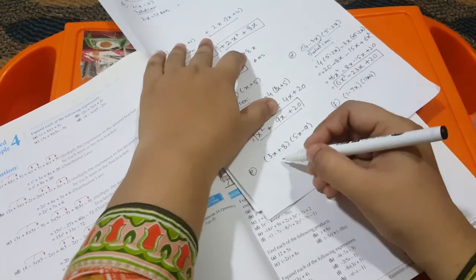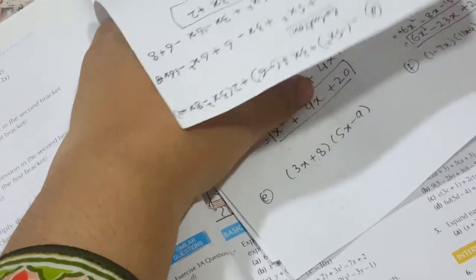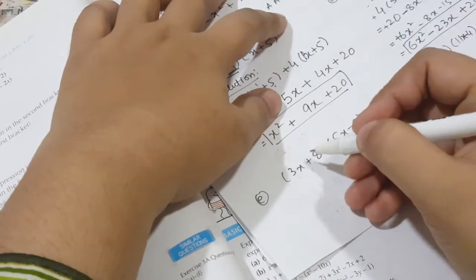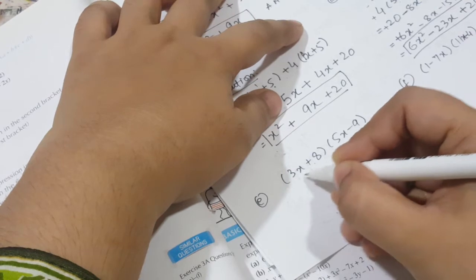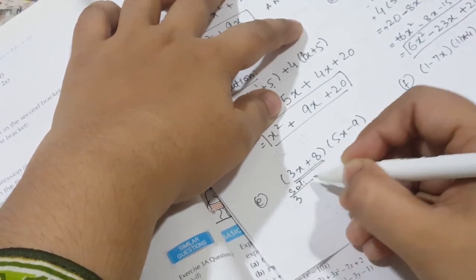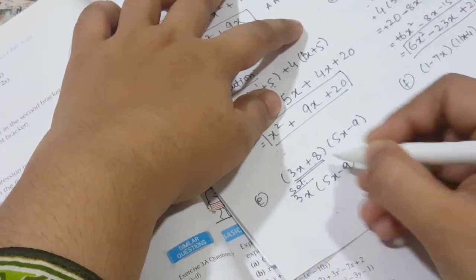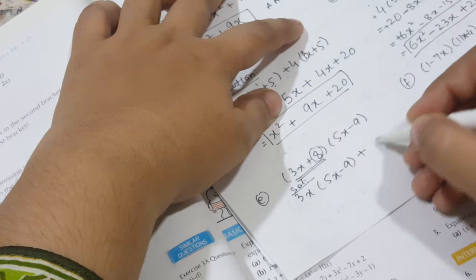Okay, now what is this? 3x plus 8. Now I'm going to select this bracket, 3x, and the second bracket I'm going to write over here, plus 8.